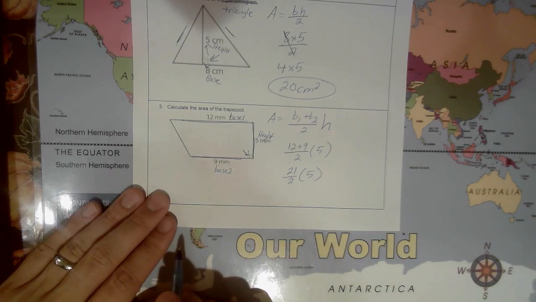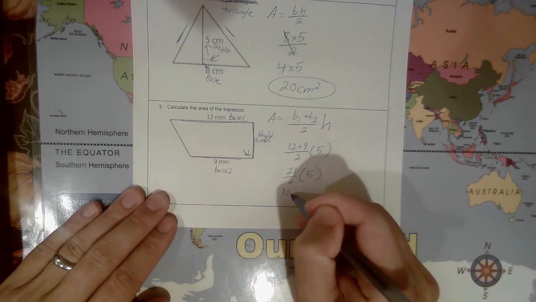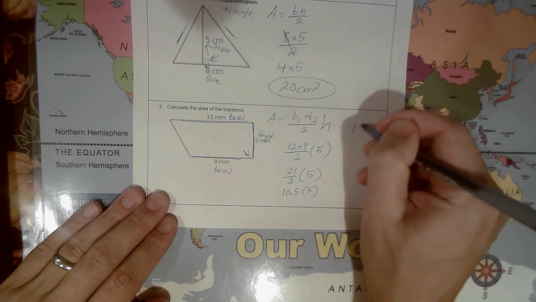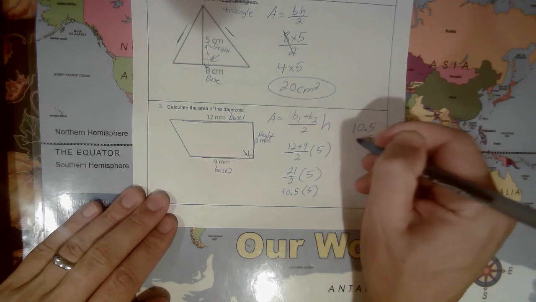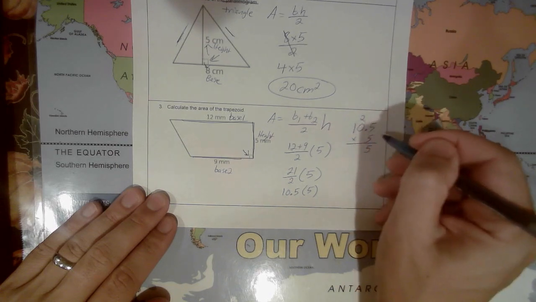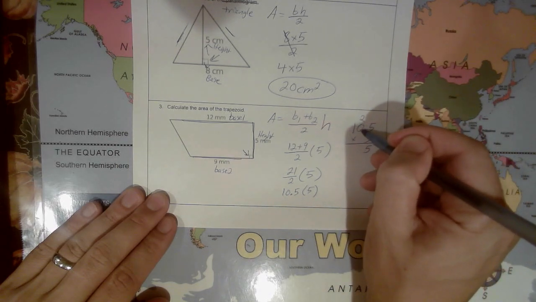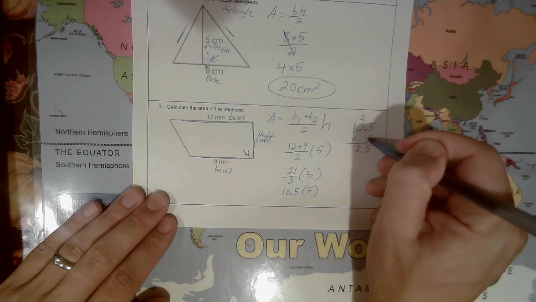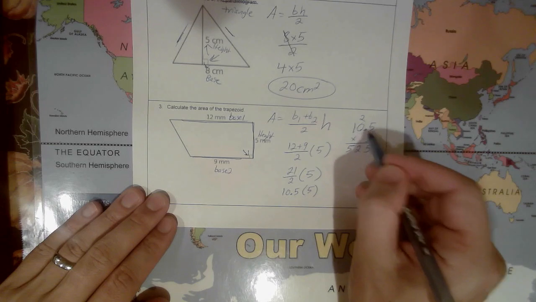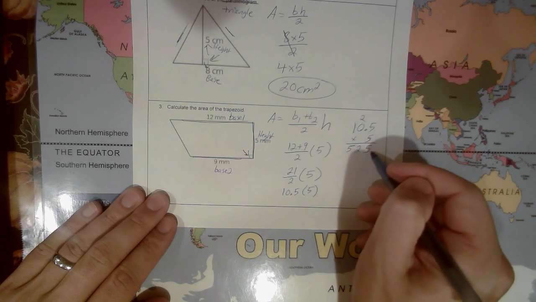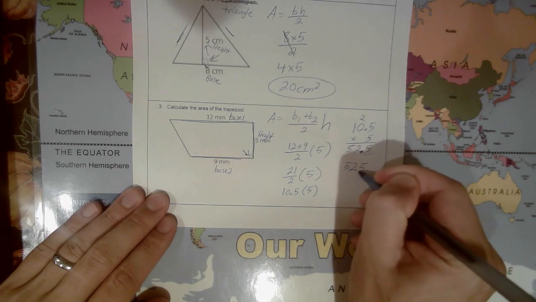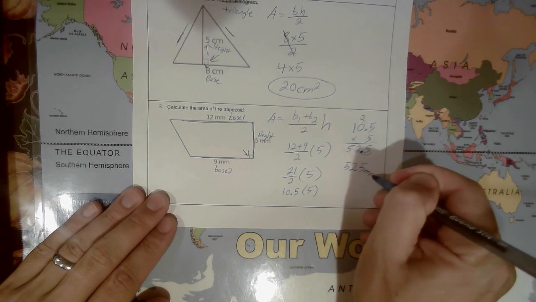Now 21 divided by 2, half of 21 is 10 and a half, or 10.5. Now I might need to work this out. 10 and a half times 5. 5 times 5 is 25. Carry the 2. 5 times 0 is 0, plus 2. 5 times 1 is 5. Now I need to count my decimal places. 1, none here, so I move this over once. My final answer is 52 and a half, or 52.5 millimeters squared.